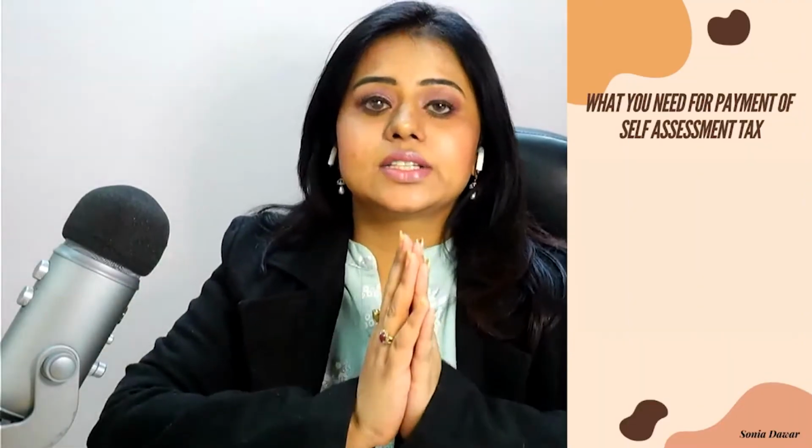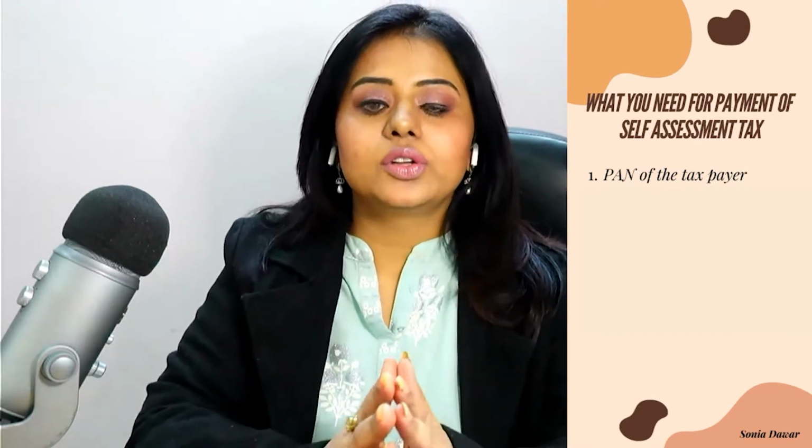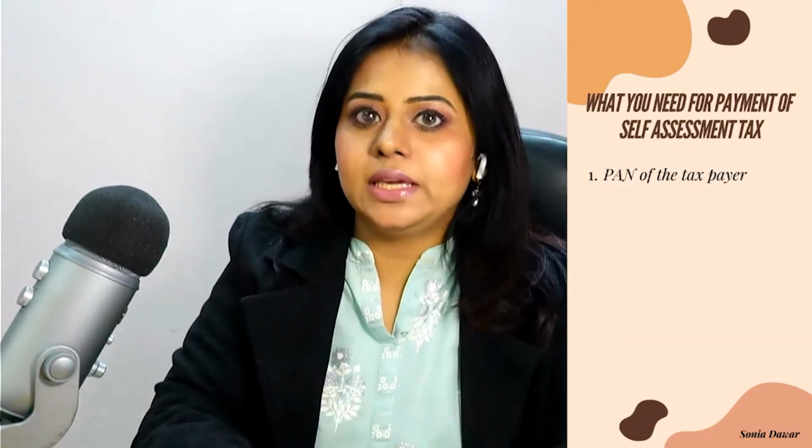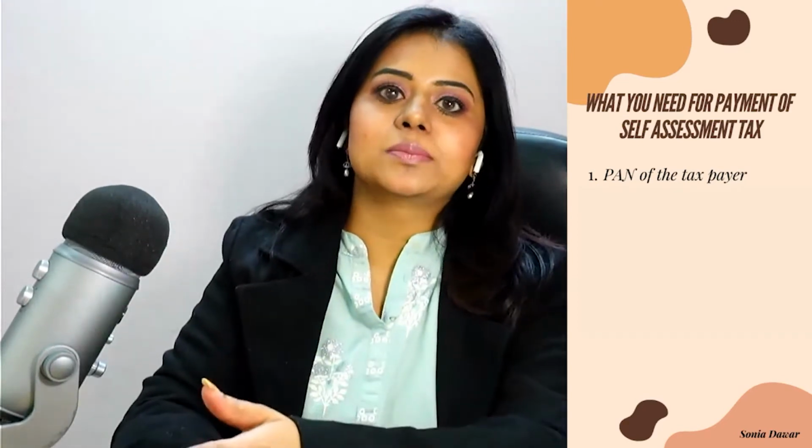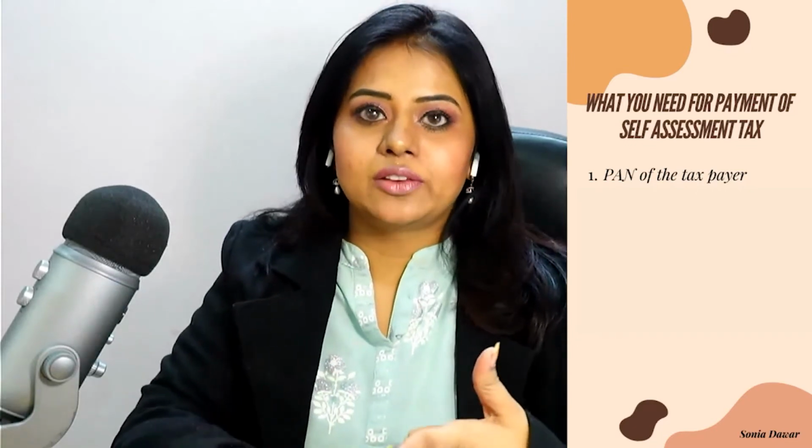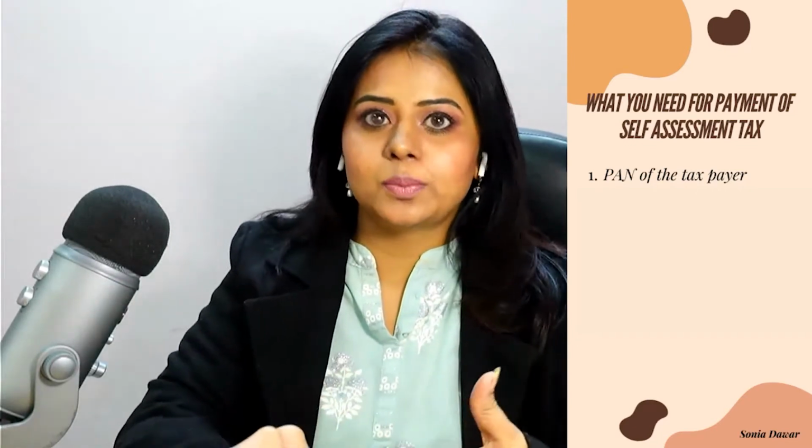There are 4 things that you need to have before you make your payment of self-assessment tax. The first thing that you need to know is the PAN number. It's not necessary that only the person for whom you are filing has to pay it. You can pay income tax for anybody else as well. But as long as you are paying, you need to give the PAN number of the person for whom you are making the payment. You don't need your own PAN number while you are making payment for somebody else. So make sure that you have the PAN number of the person for whom you are paying the taxes.